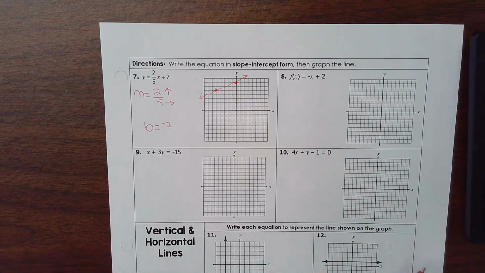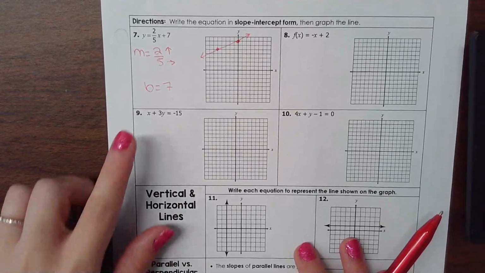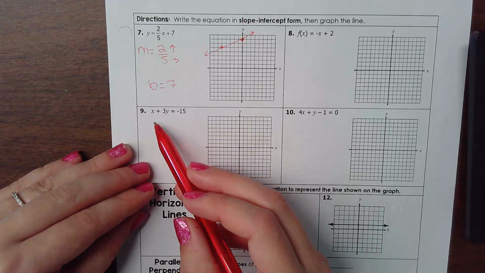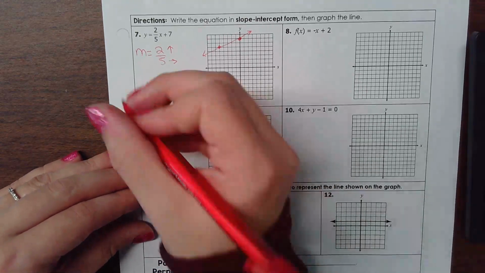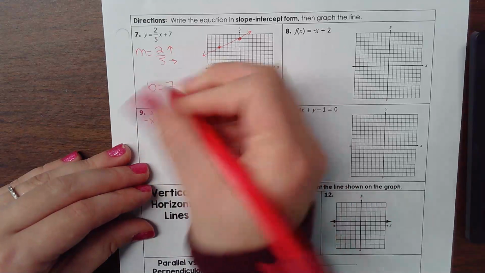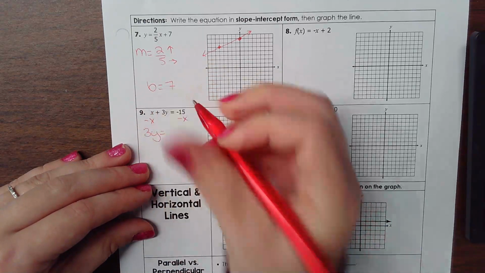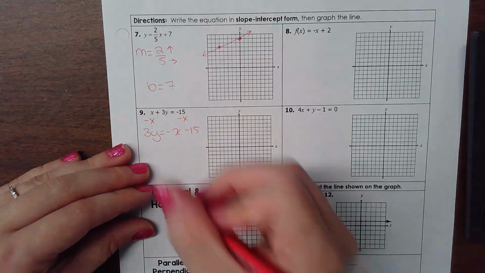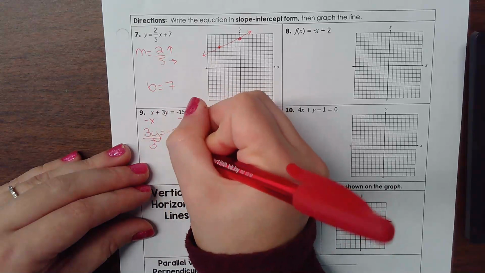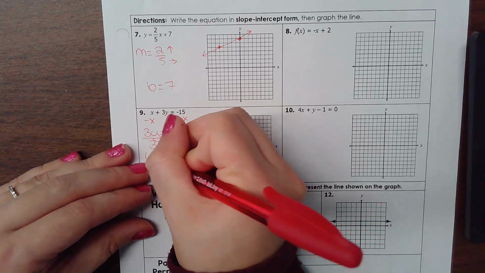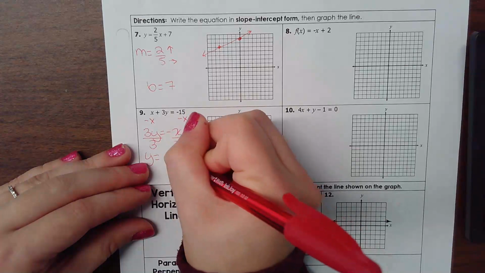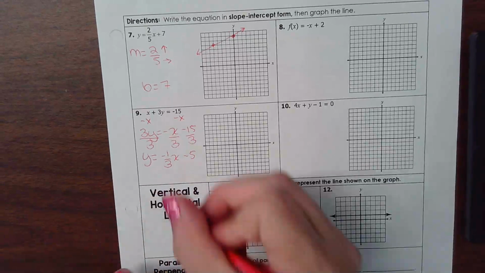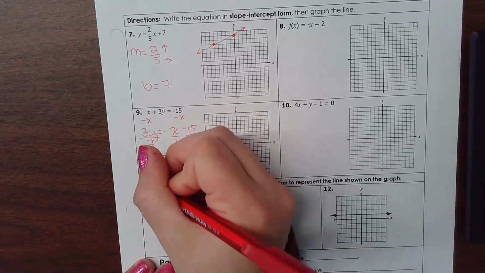Let's do one more. Let's do this one because we do have to rearrange this. So notice it's in standard form. We need to get it into slope-intercept form. So I'm going to start by subtracting x over, and I get 3y equals negative x minus 15. I divide everything by 3. I get y equals negative 1/3 x minus 5. So b is negative 5.